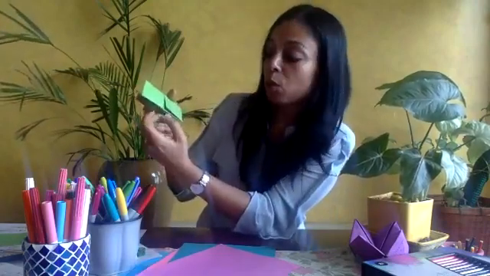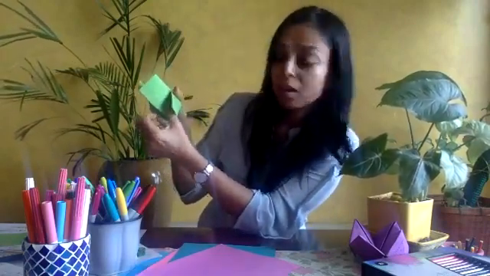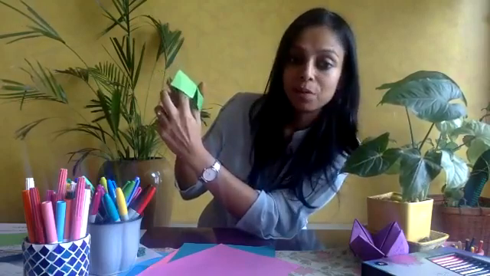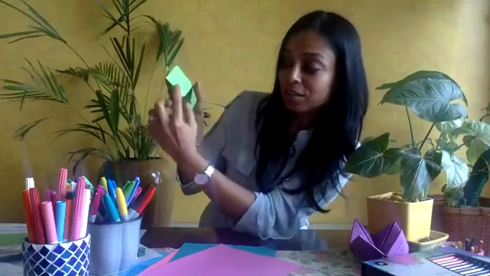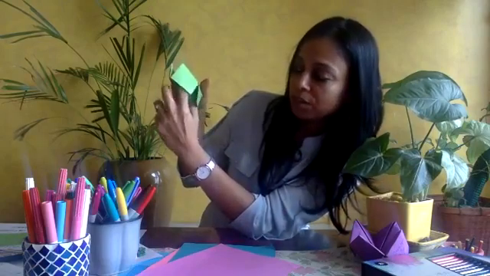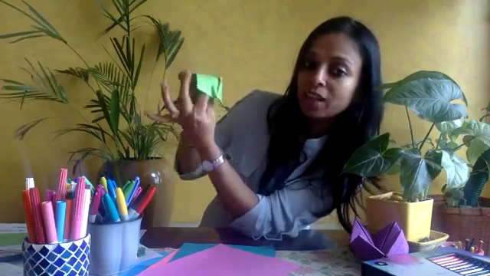Okay, once you're done with this step, take your index finger and your thumb and put the thumb under one flap and the index finger goes under another flap. Okay, and while they are under the flap, just bring the thumb and the index finger together. So while you put this under the flap, just bring them together.